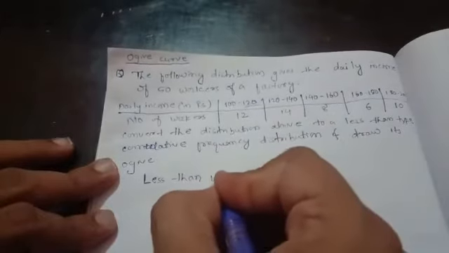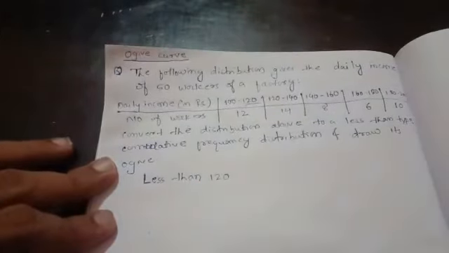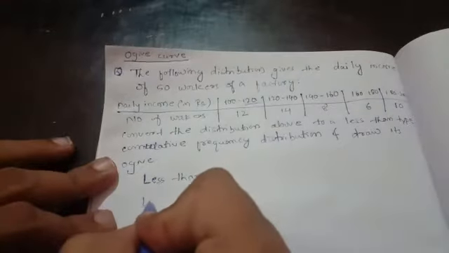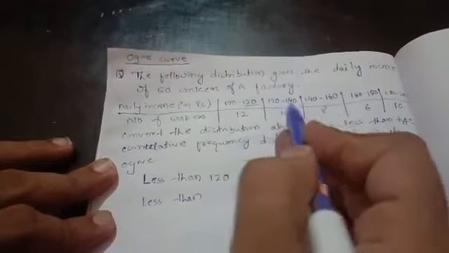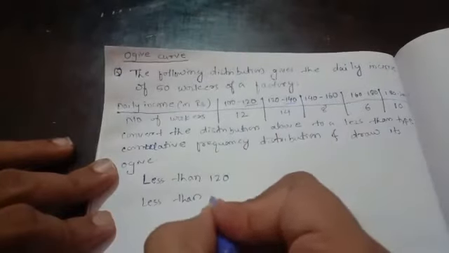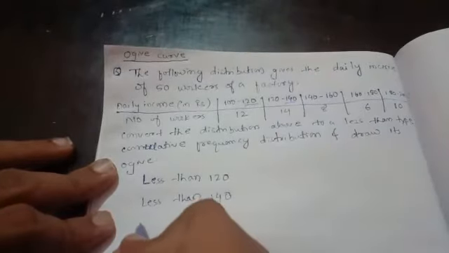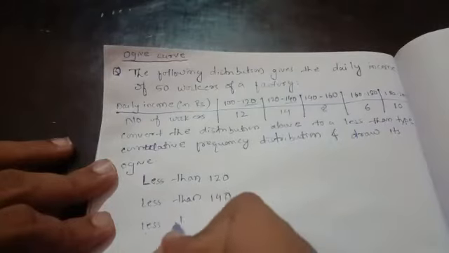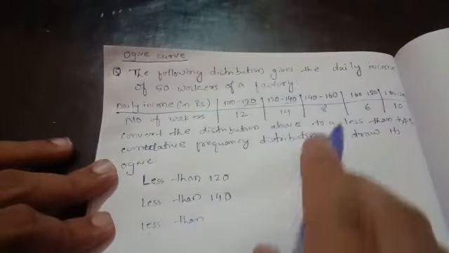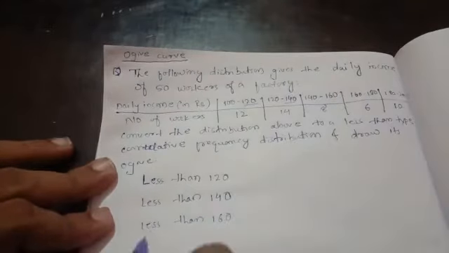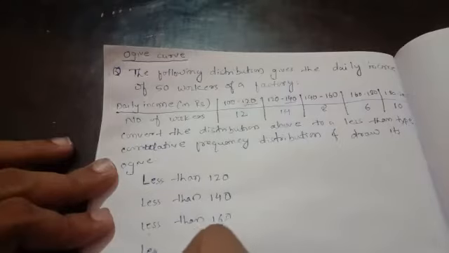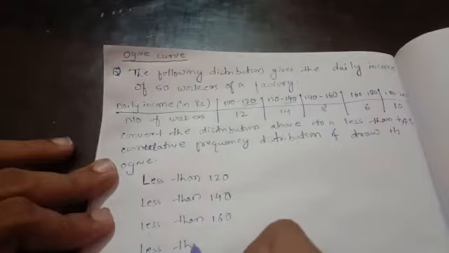Less than 120. Again, less than the next upper limit, 140, then less than the next upper limit, 160. Write all the upper limits. First write less than, then write the upper limits. This is how we convert the data to a less than type cumulative frequency.